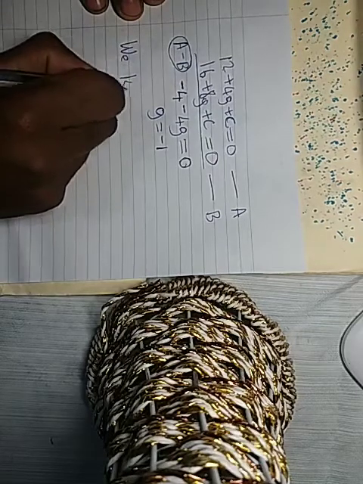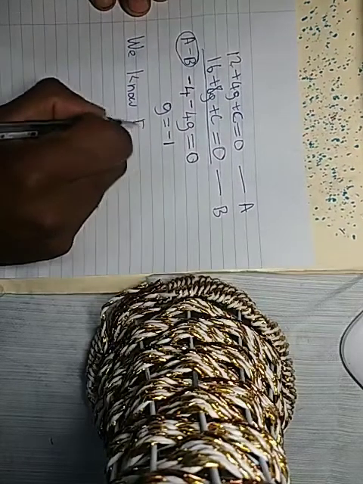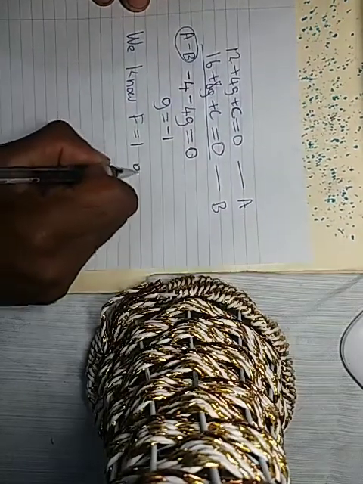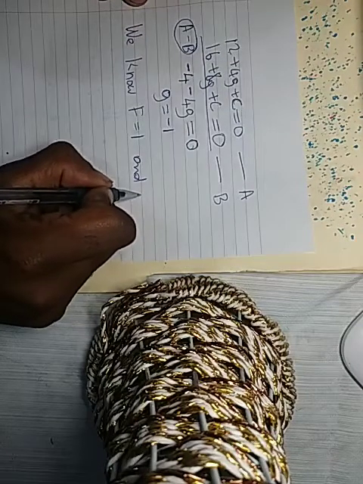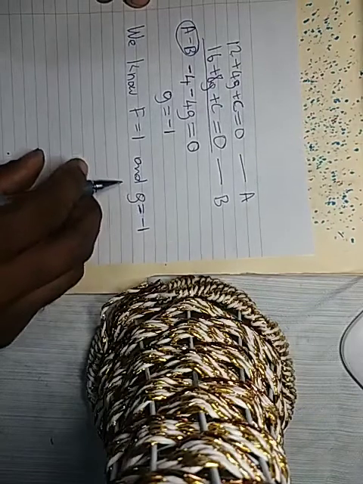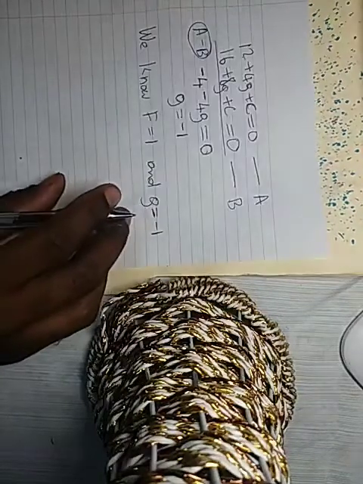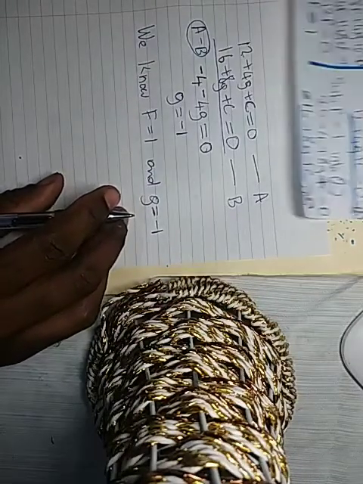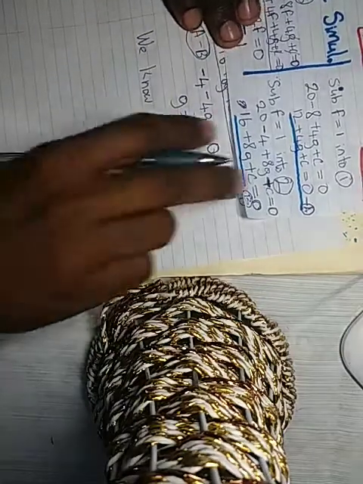So now we have two variables. We know that f is equal to 1 and g is equal to negative 1, but we don't know what c is.